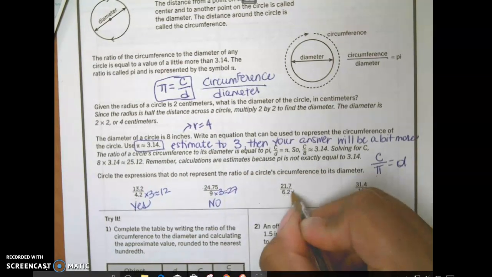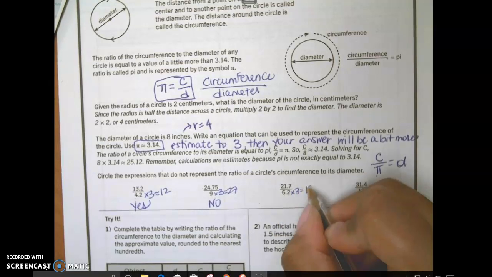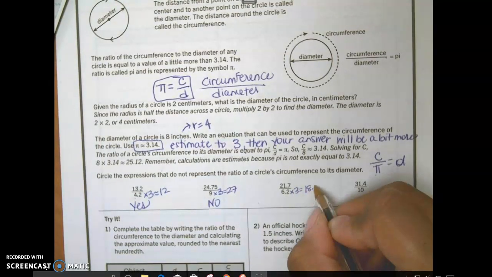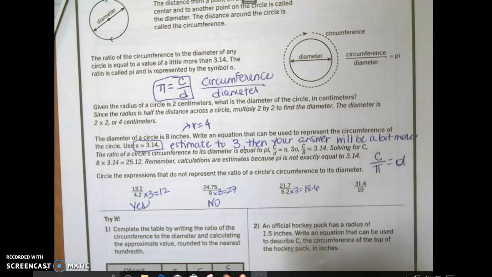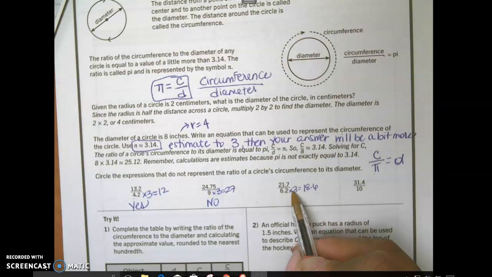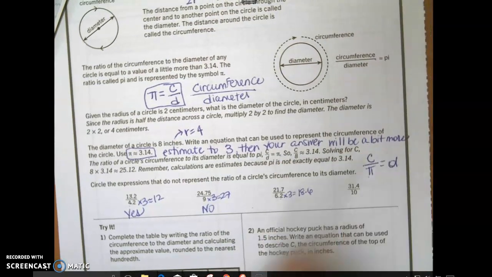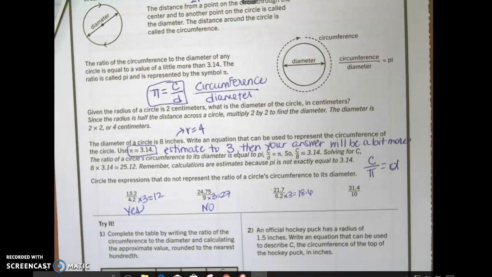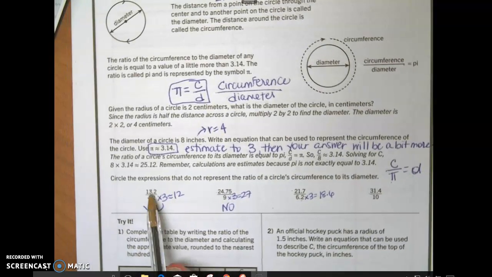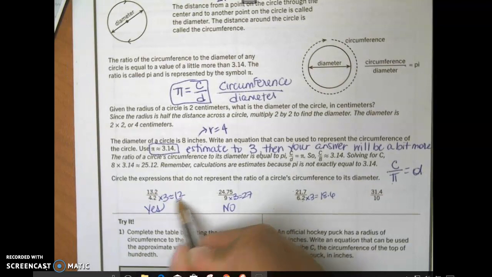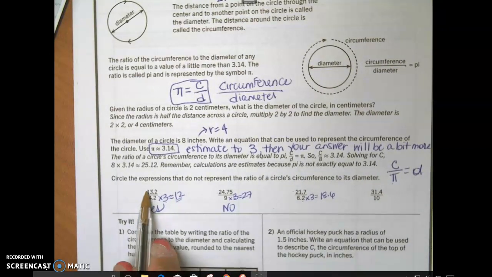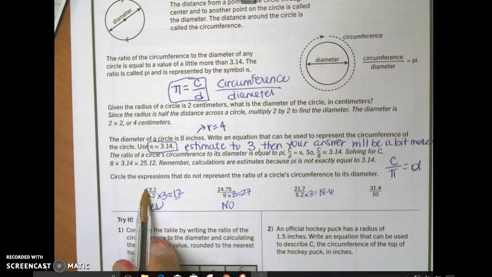6.2 times about 3 is 18.6, because 2 times 3 is 6. And it needs to be a little bit more. So is this times about 3? Guys, over here, my answer is going to be a little bit more. Here's what I have when I round, but it needs to be a little bit more because I'm leaving out the 0.14.